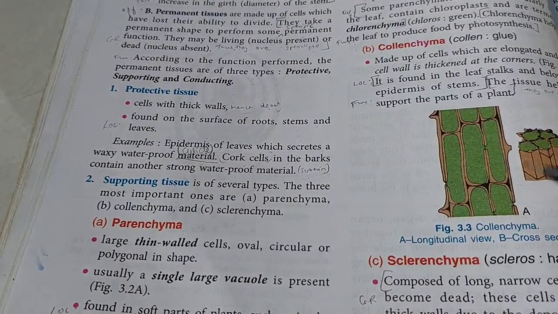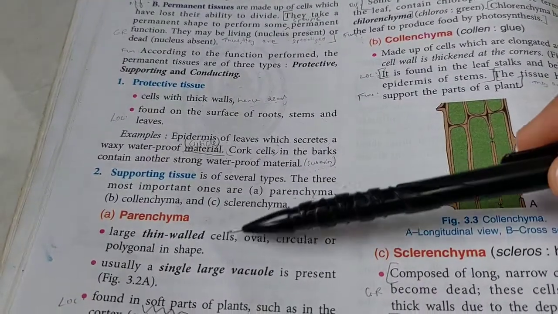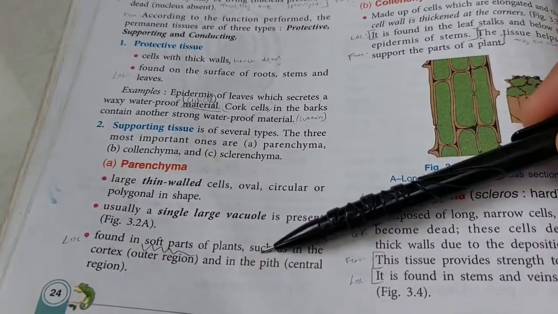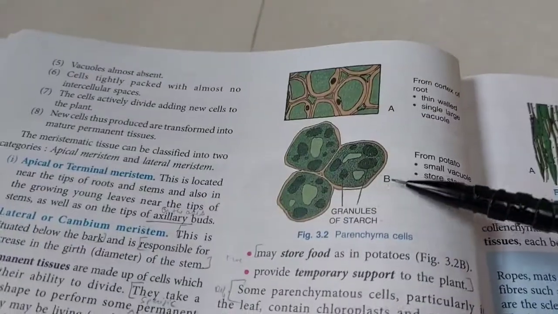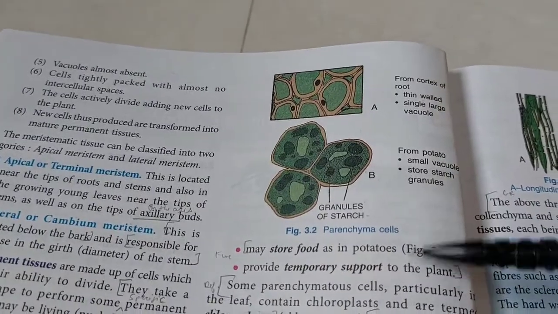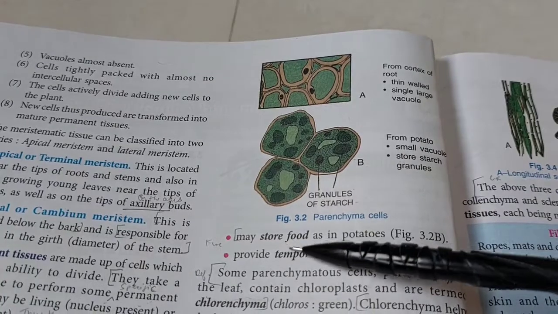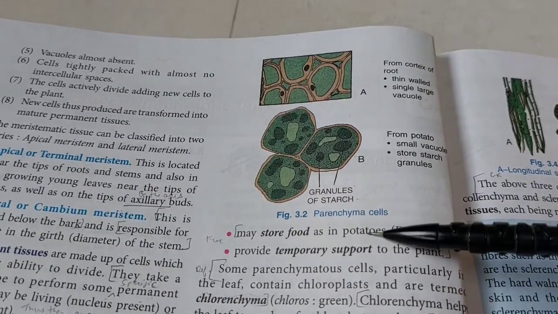Supporting tissue is of three types. Parenchyma, they are thin cell walled. They have a large vacuole. They are found in the soft parts of the plant. They may have an additional function apart from supporting the plant. Apart from that, they have a function called storage of food, for example in potatoes.